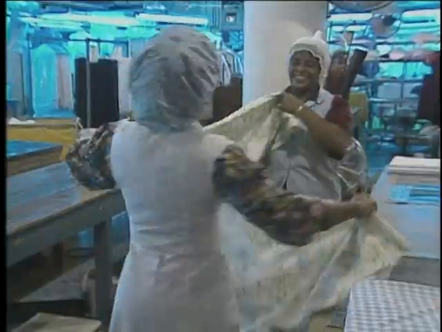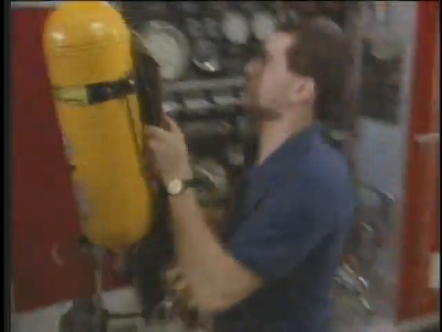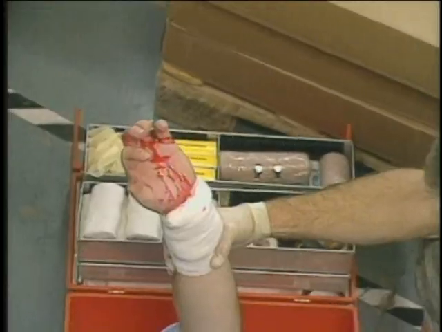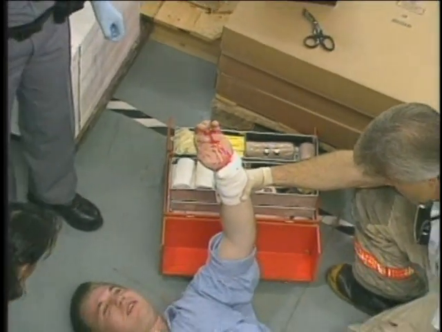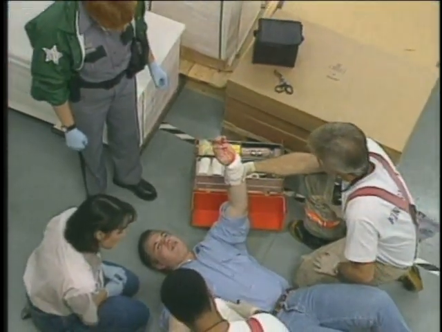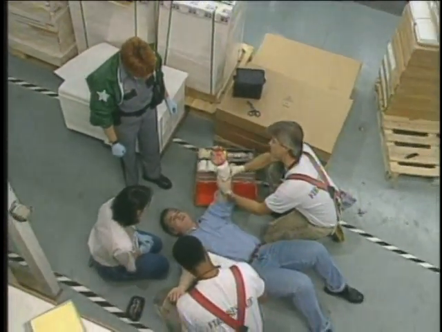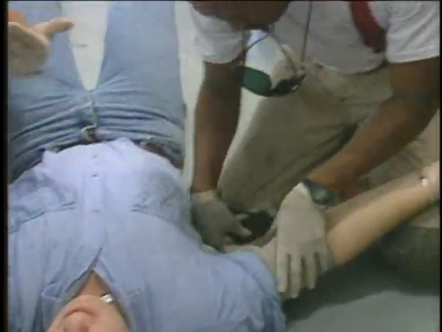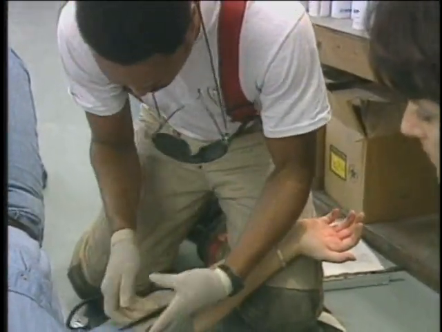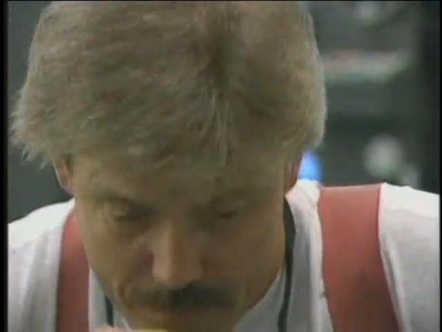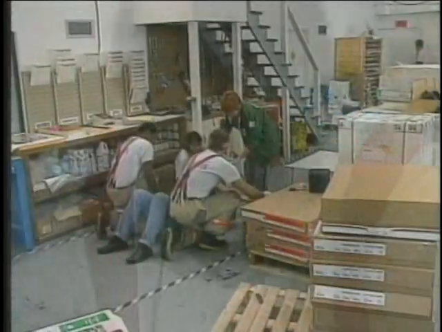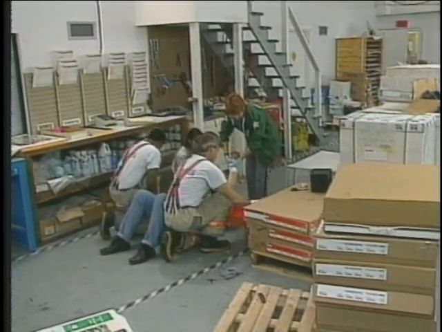Based on the OSHA bloodborne pathogen standard, your employer has determined that you may have occupational exposure to blood or other potentially infectious materials. This means that while performing your job duties, it is anticipated that you may come in contact with blood or other potentially infectious materials. The bloodborne pathogens of primary concern are the hepatitis B virus, hepatitis C virus, and human immunodeficiency virus, or HIV.